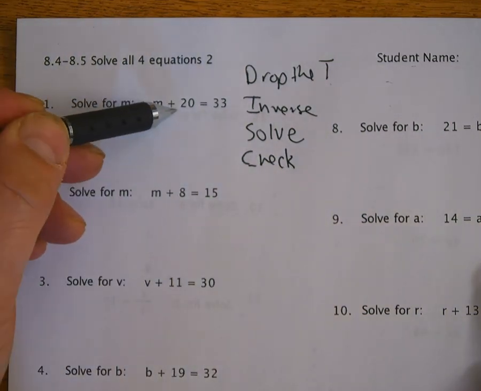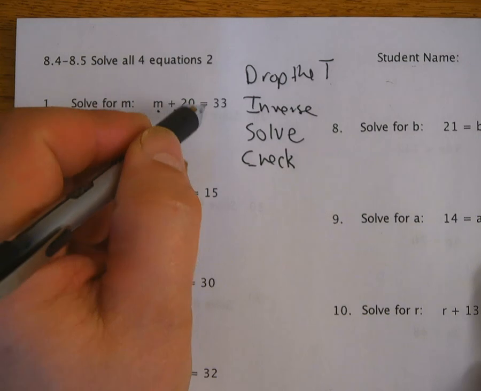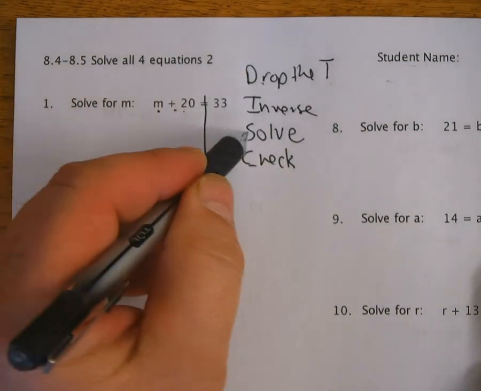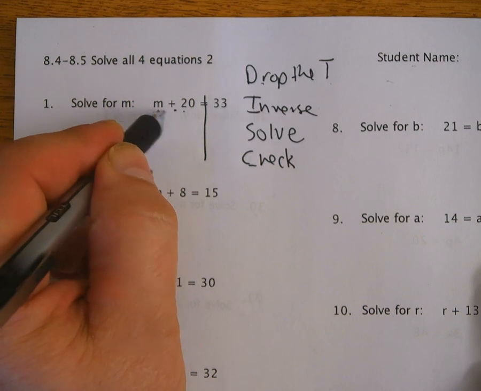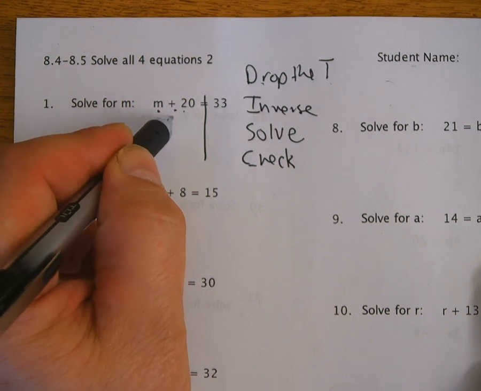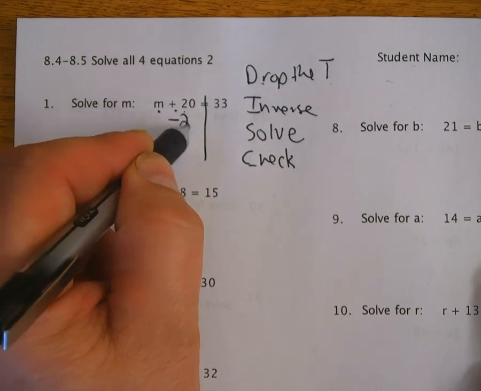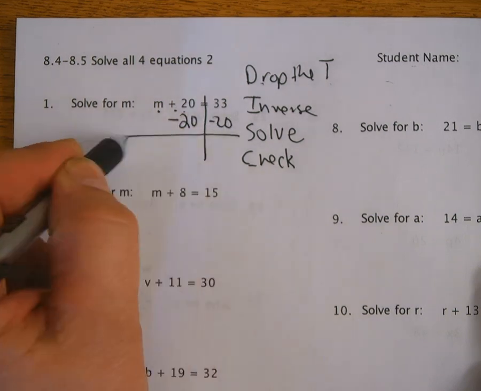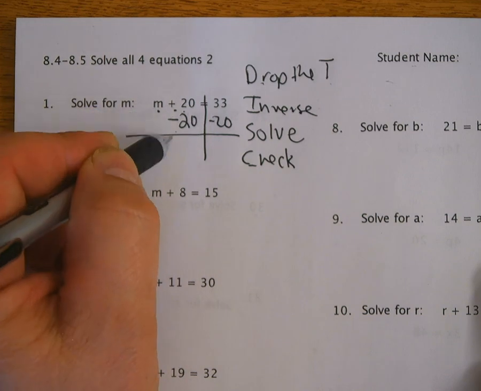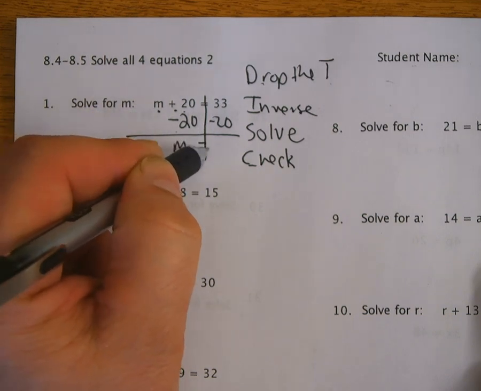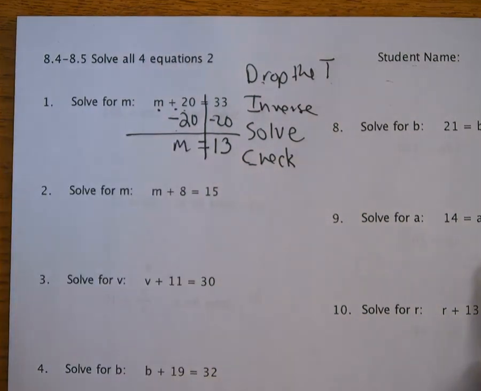This variable is being added by 20. So my first step is to drop the t. I divide it in half at the equal sign. Next, I look at the m. The m is being added by 20, so I subtract 20 from both sides. It's being added, so I subtract. This is isolating the variable. We'll discuss that in more detail in class.